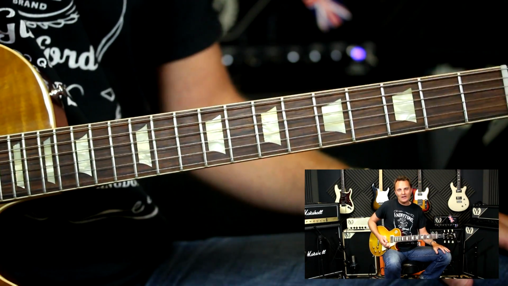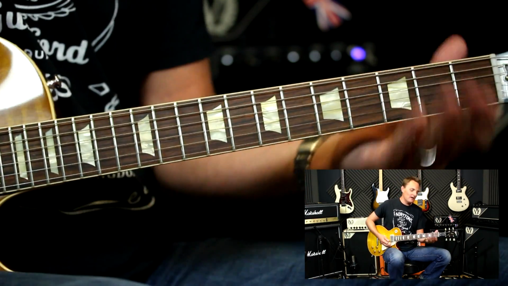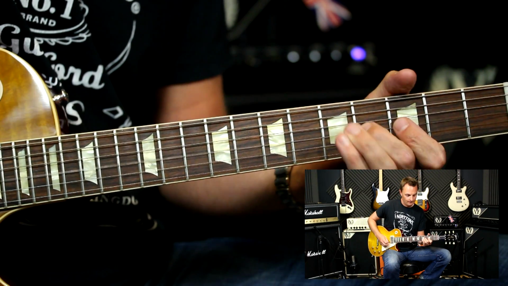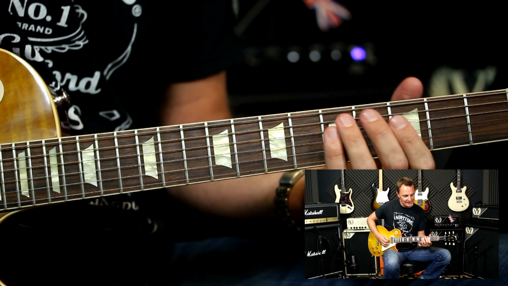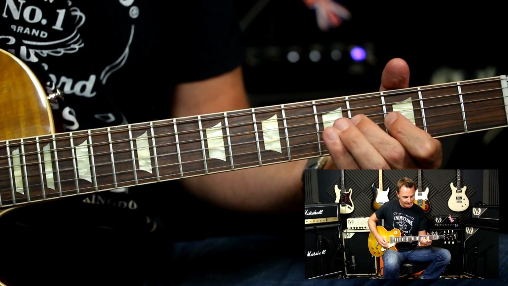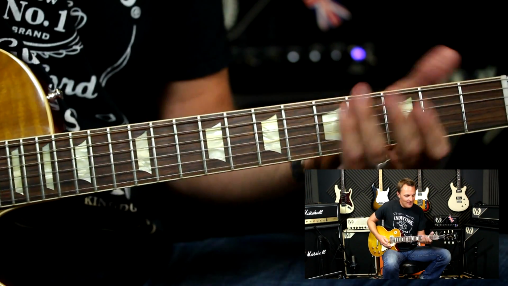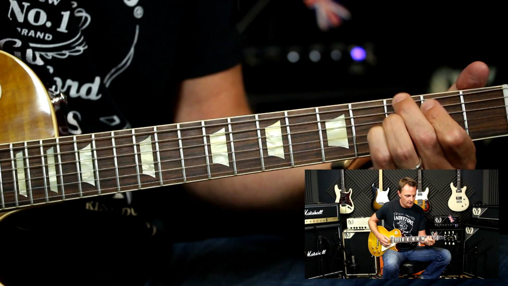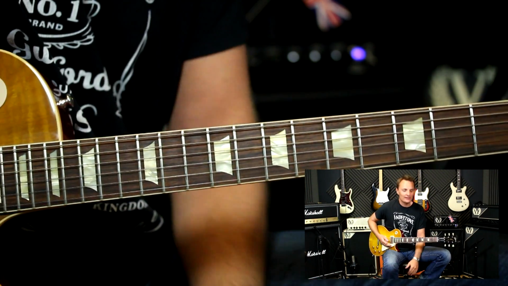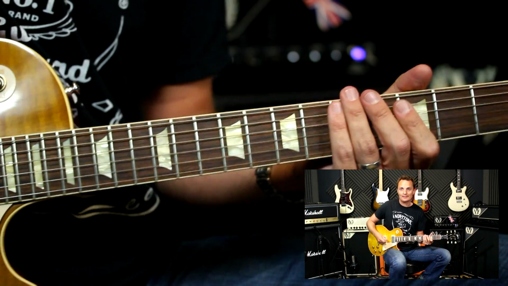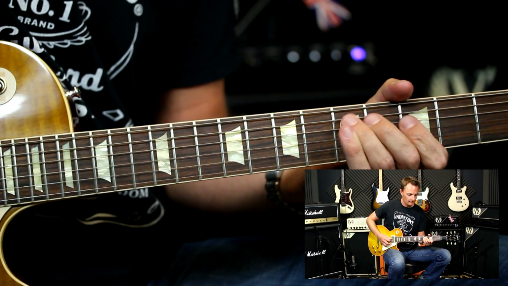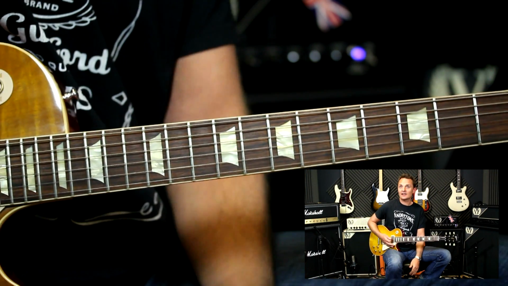So, passing notes. Passing notes are notes that you might throw in like this one, for example. You'll notice that these three notes are all part of the standard pentatonic scale, but this one isn't. So if I play it at the wrong point, or in isolation, it sounds kind of wrong. But if I play it as a passing note, it sounds kind of cool.